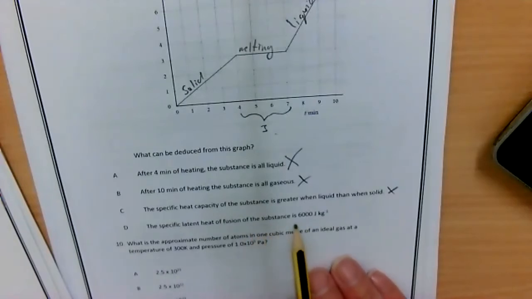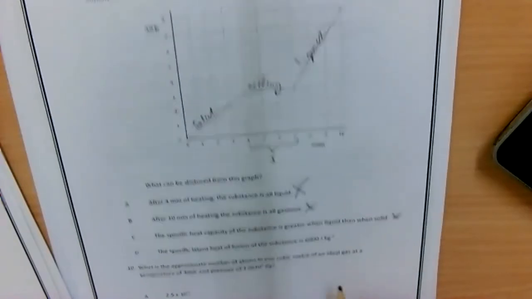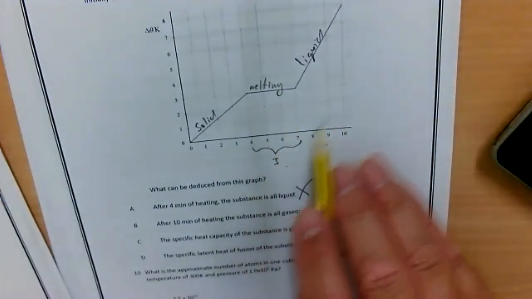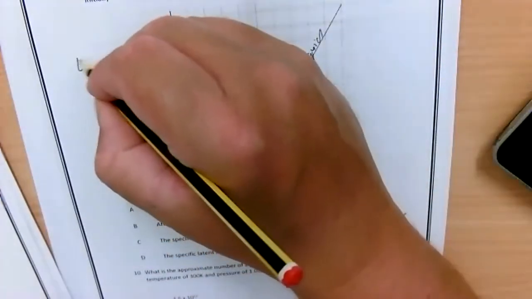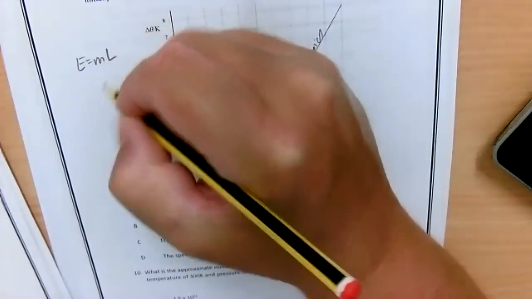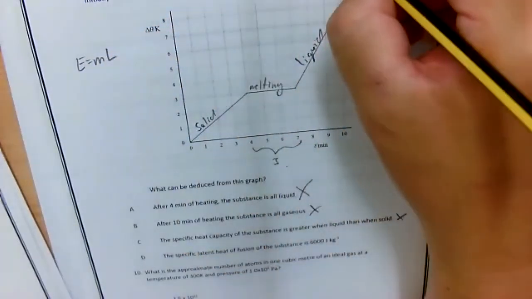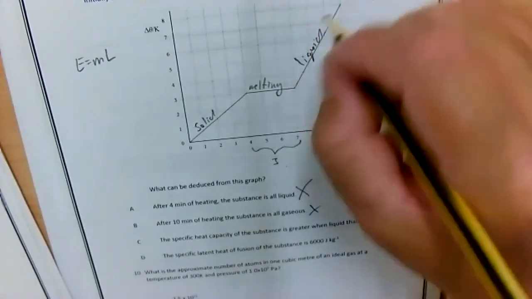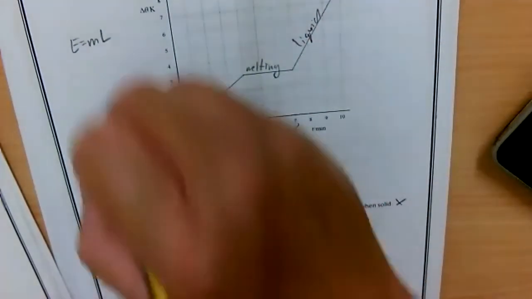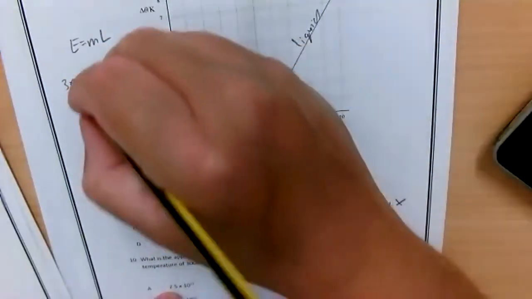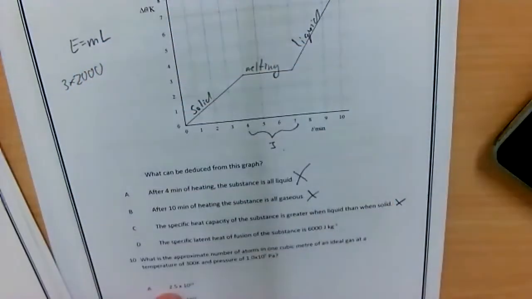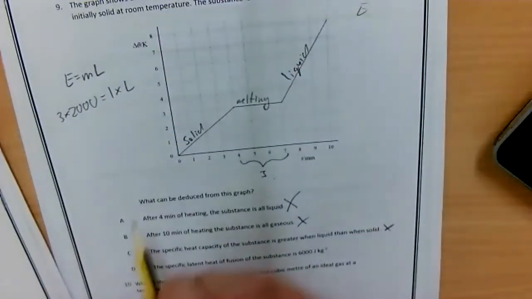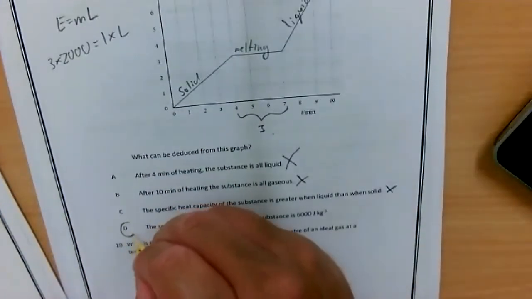You're told the specific latent heat of fusion is 600 joules per kilogram. So if we think about it, if it's for 3 minutes, and it's 2,000 joules per minute, it's a certain amount of energy. And you're told it's 1 kilogram. There's your mass. There's your energy, but it's the energy for 3 minutes. So that's 3 times 2,000, your energy that's supplied, is equal to 1 times specific latent heat of fusion. So that's 6,000. So that one is your correct answer there.